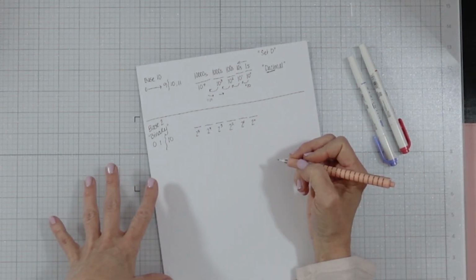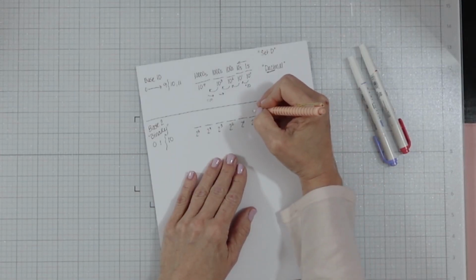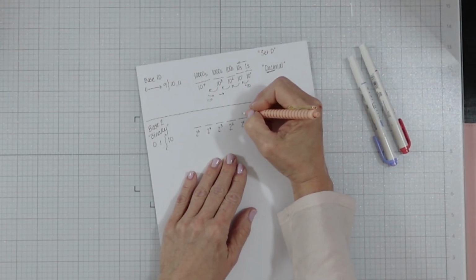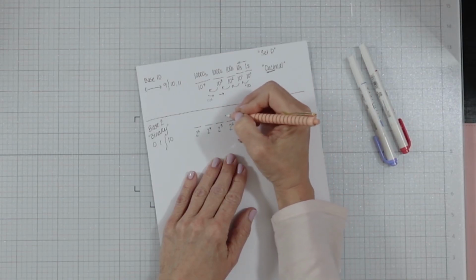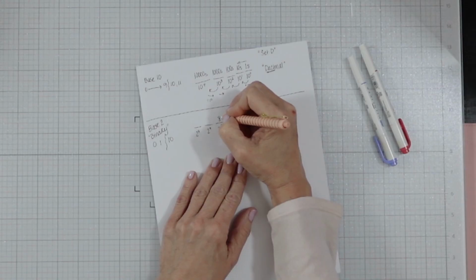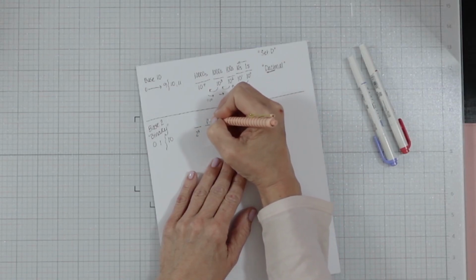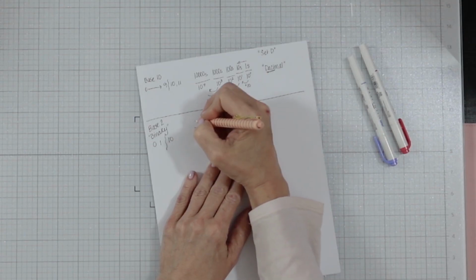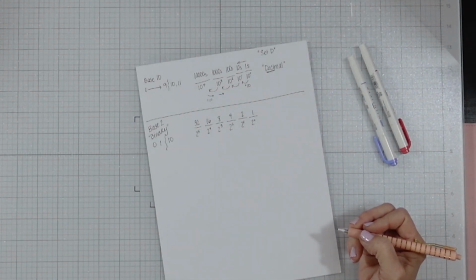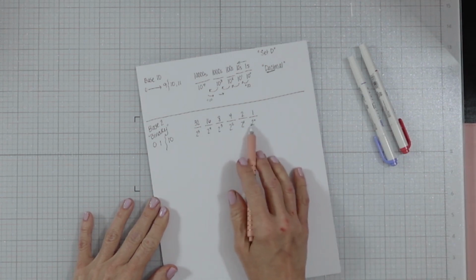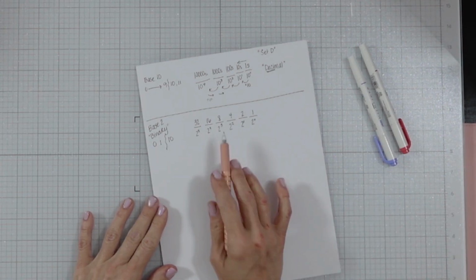If you're going to build a table when you're doing your conversions, 2 to the 0 power is 1. 2 to the first power is 2. 2 squared is 4. 2 cubed is 8, 2 to the fourth power is 16, and 2 to the fifth power is 32. That is what we're using for our base 2.